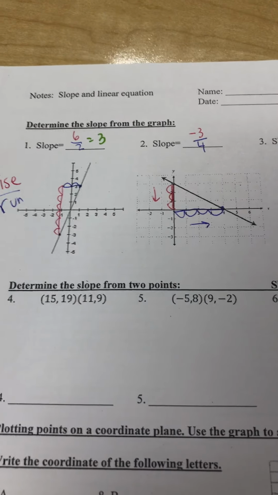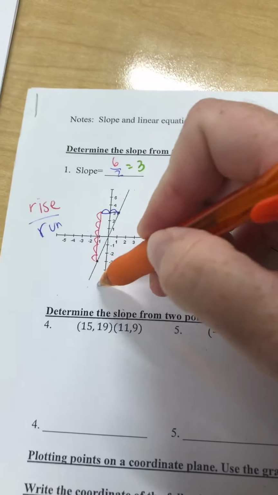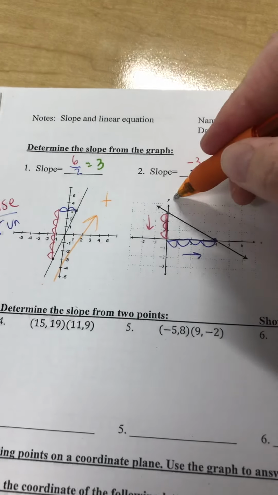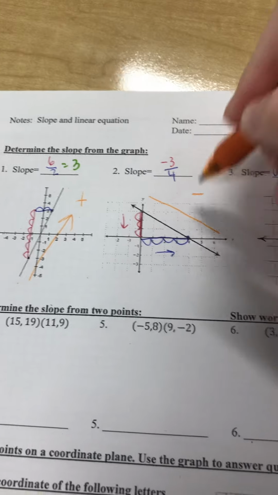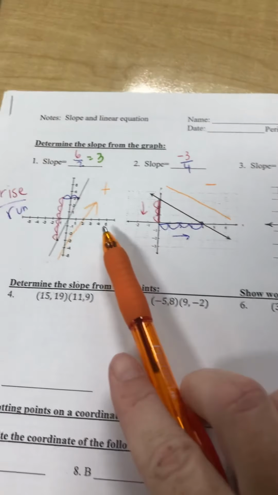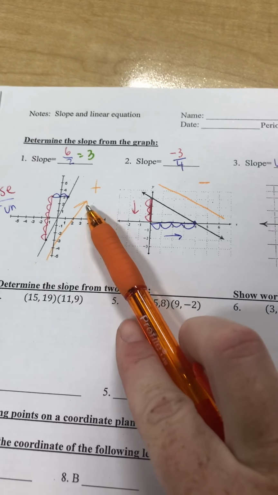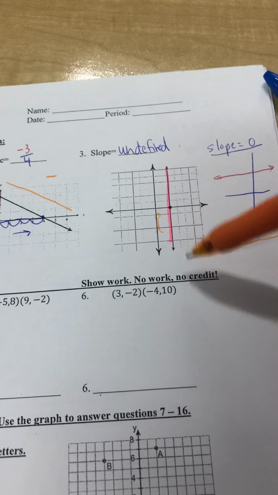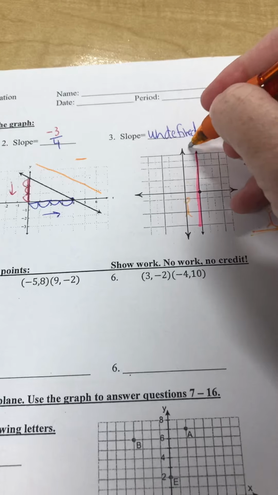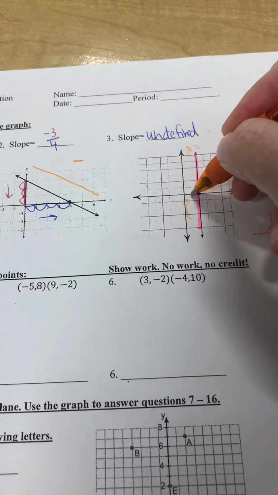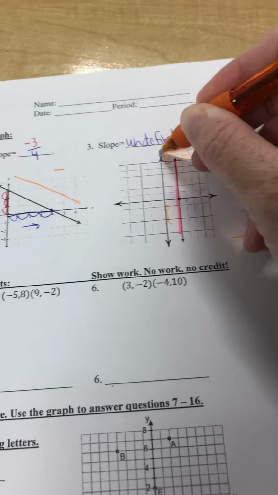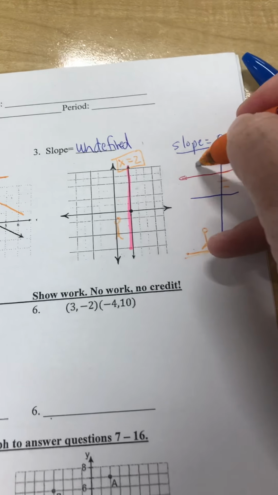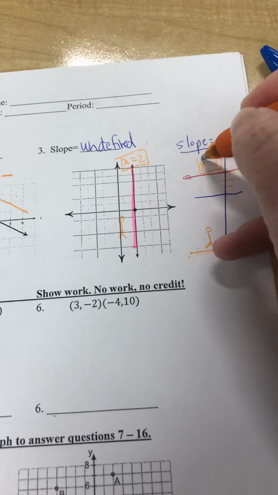Going back to here, if we see the line going up from left to right, that is a positive slope. If it's going down from left to right, that's a negative slope. So there's 4 kinds of slope: positive, going up from left to right; negative, going down from left to right; undefined, which is straight up and down, which would be an x equals, in this case x equals 2; and 0 slope, which would be y equals 3.